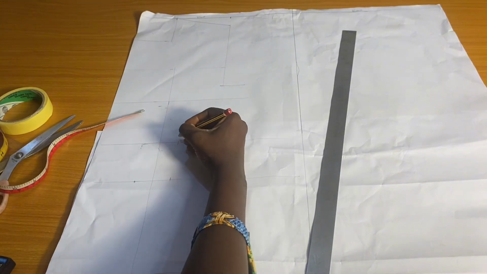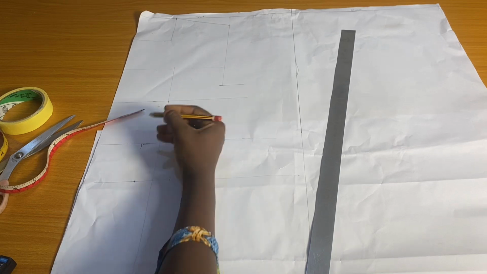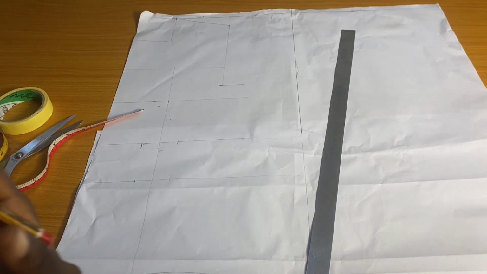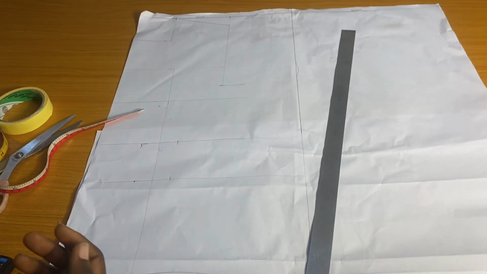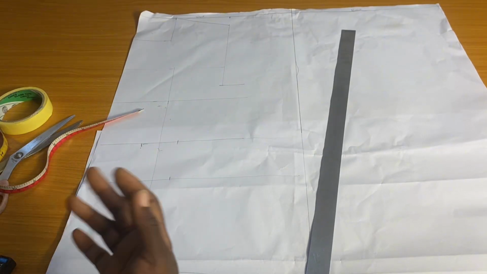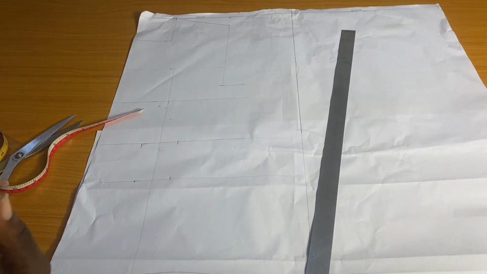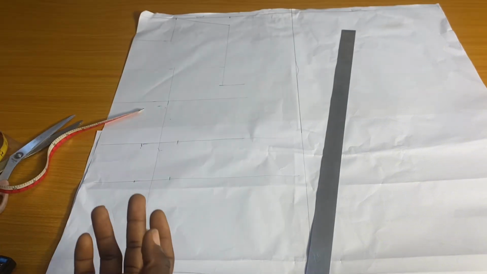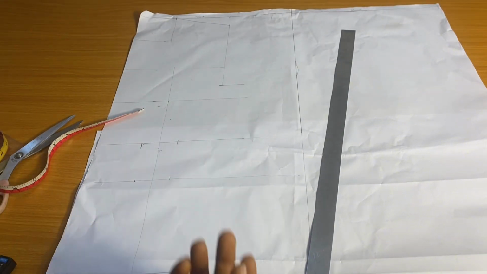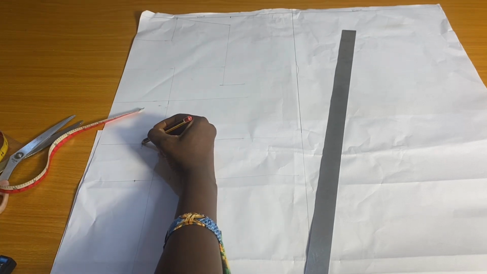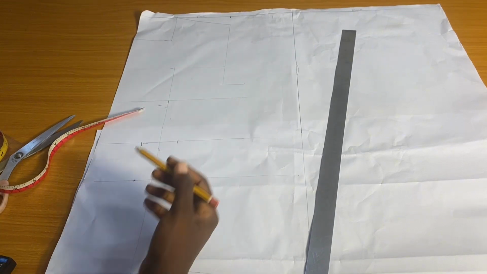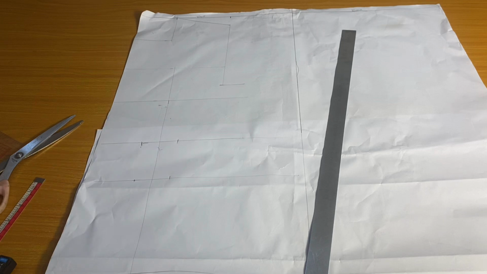Now, be informed that this has to do with the measurements, with the kind of bust you're working with, okay? You can use 0.75 for someone with a less big bust, like maybe from 33. And if the person has a big bust, you can use up to 1 inch. So note that I use 1.1 on the underbust and I use 1 inch on the waist.